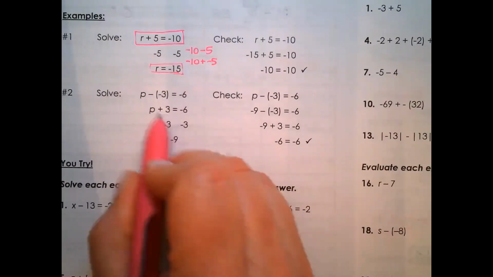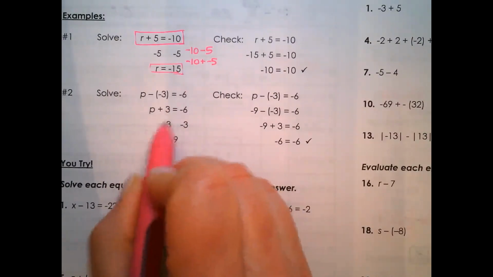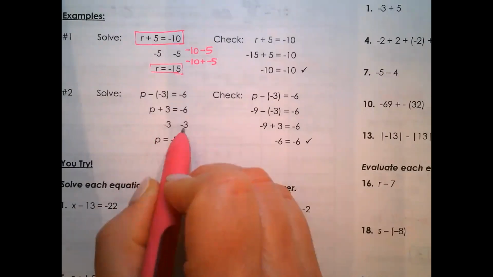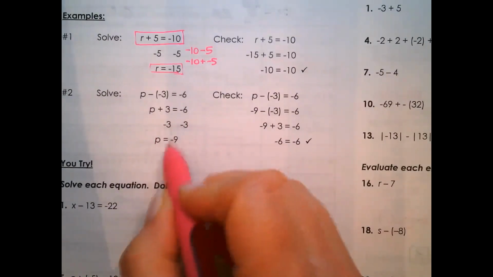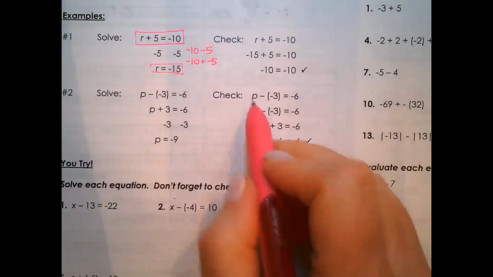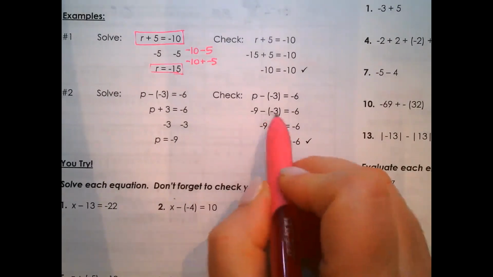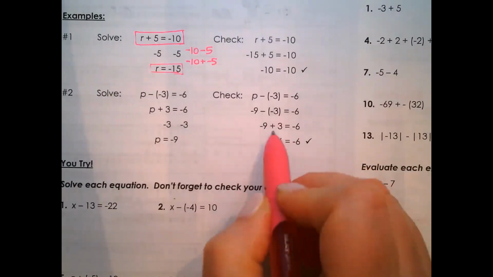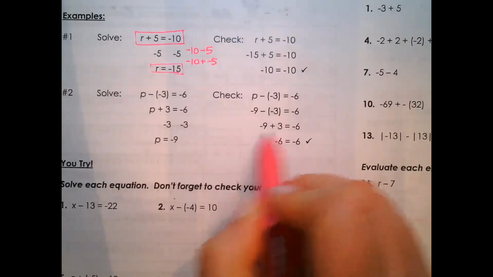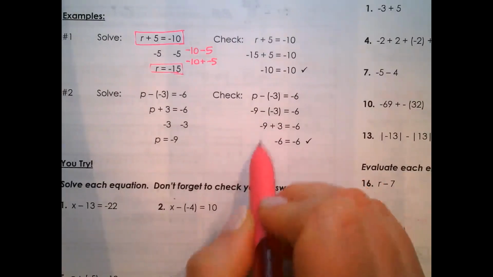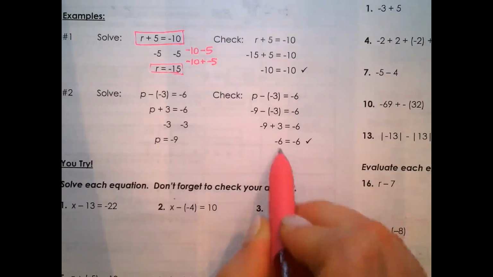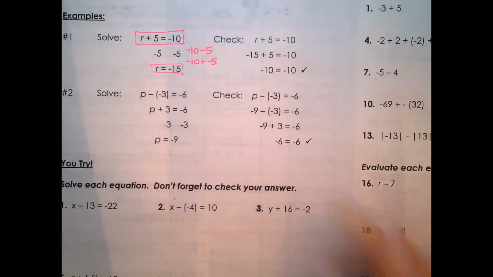Well, how do I get rid of adding 3? We're going to use the inverse operation, which is subtracting 3 from both sides. And when we do that, we get that p equals negative 9. And again, to check it, negative 9 minus a negative 3. Subtracting a negative is like adding a positive. Which one do I have more of? Negatives. How many more? 6. Once I know that both sides are the same, I'm all good.